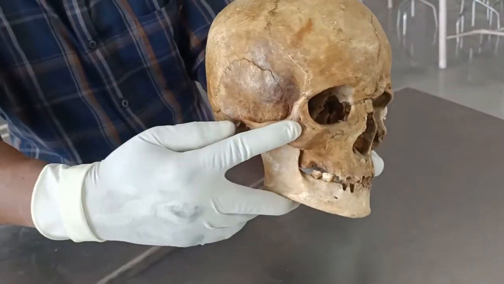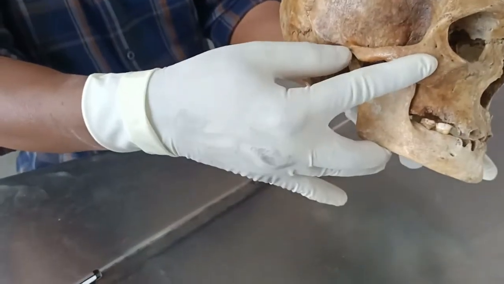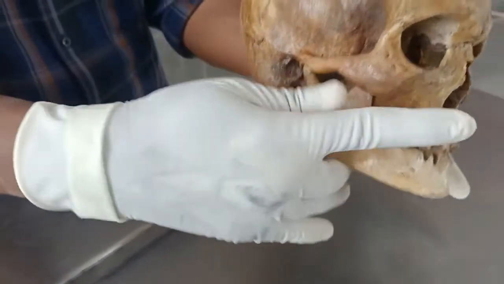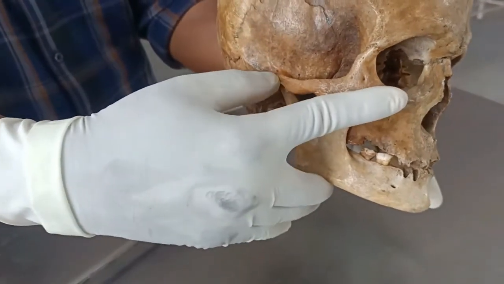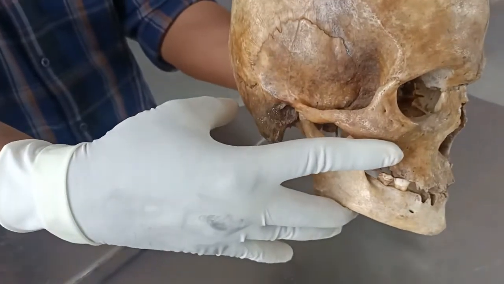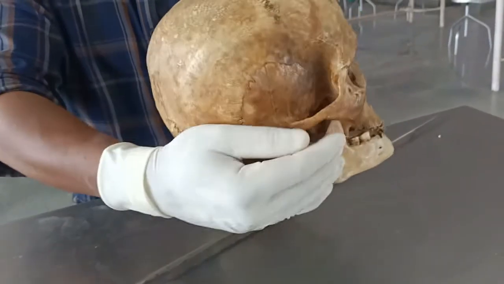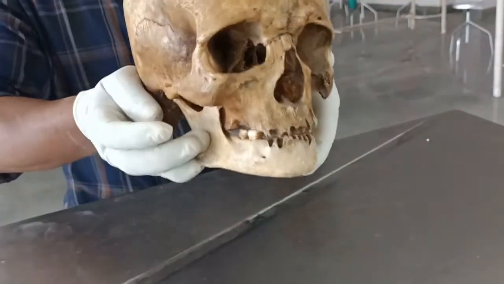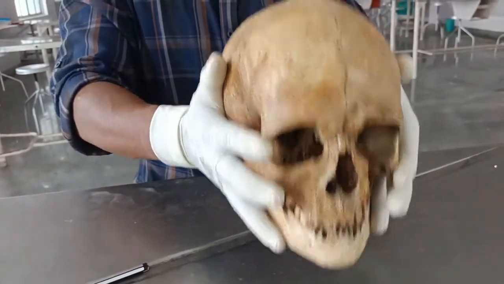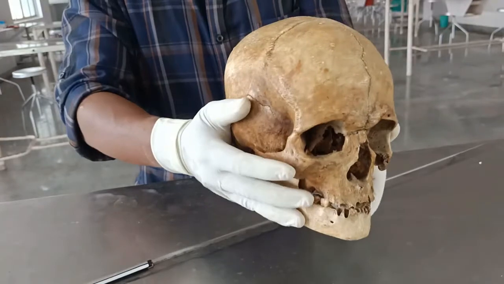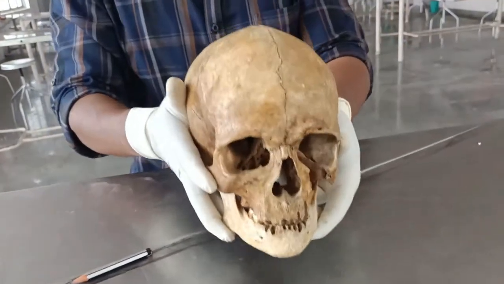Infraorbital margin to the suprameatal crest. Here this is the suprameatal crest, meaning this one above it. So we have to make the line from the infraorbital margin to the suprameatal crest; the line has to pass through these two points. That is Frankfurt's plane, and this Frankfurt's plane should be horizontal to the ground. That position we call the anatomical position of the skull. Now we are keeping the skull in anatomical position, with either Reed's plane or Frankfurt's plane horizontal to the ground. This is the anatomical position of the skull.